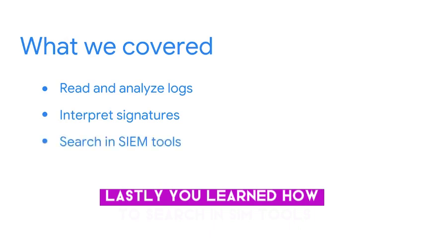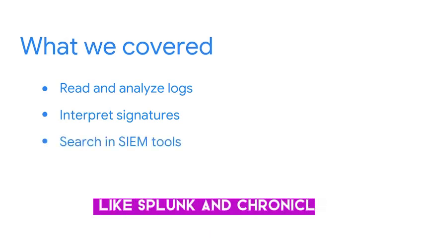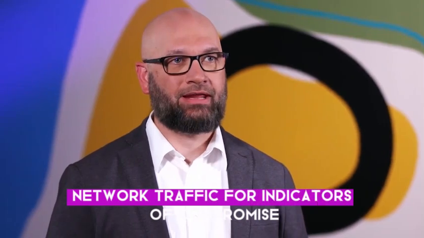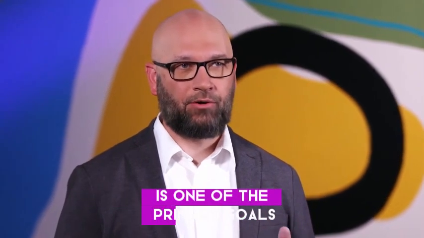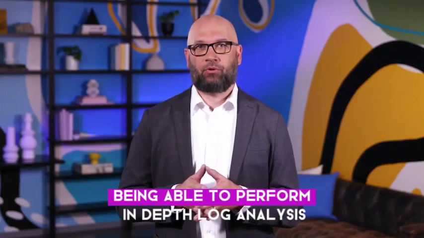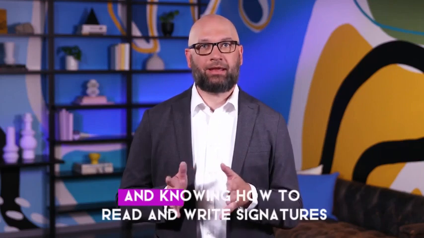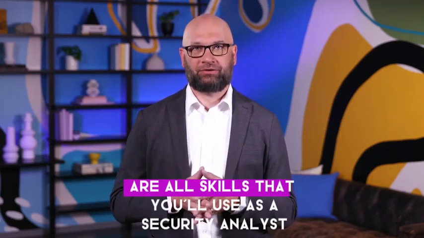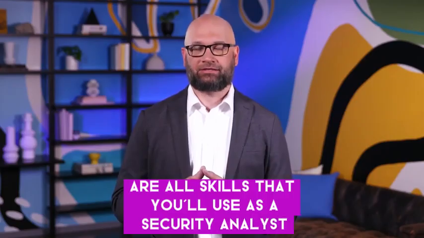Lastly, you learned how to search in SIEM tools like Splunk and Chronicle. You learned about the importance of crafting tailored queries to locate events. At the forefront of incident response, monitoring and analyzing network traffic for indicators of compromise is one of the primary goals. Being able to perform in-depth log analysis and knowing how to read and write signatures and how to access log data are all skills that you'll use as a security analyst.